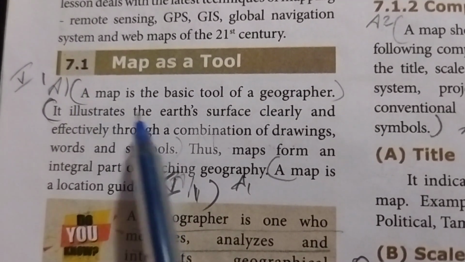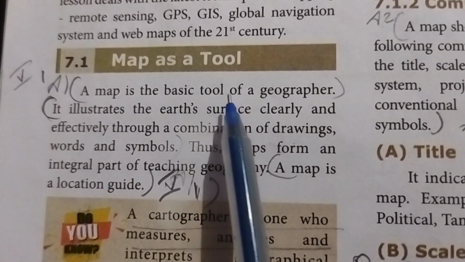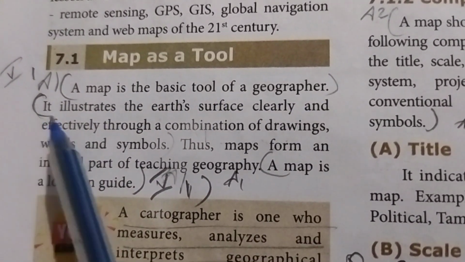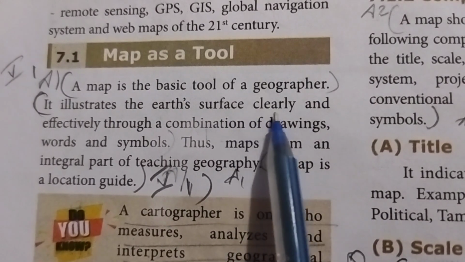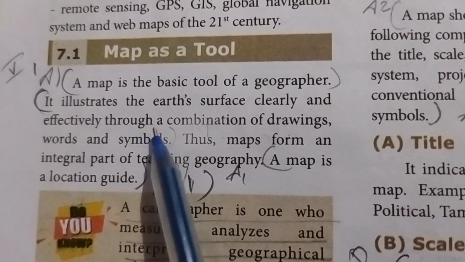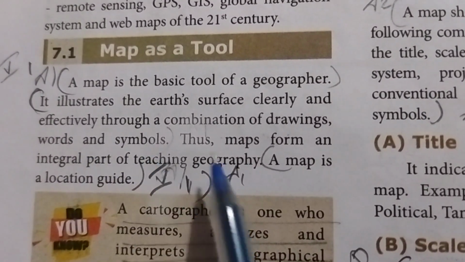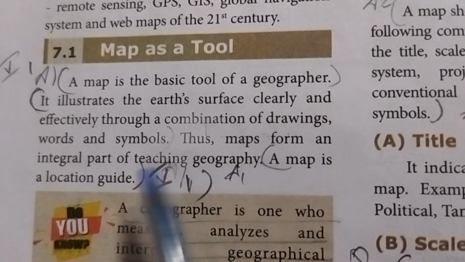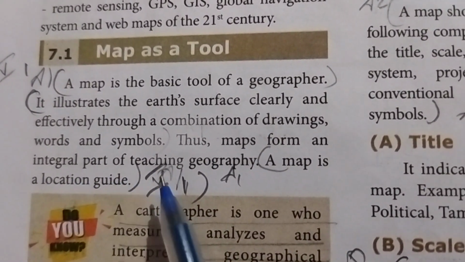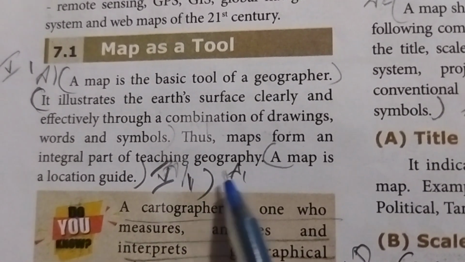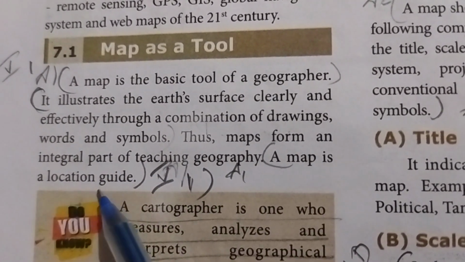A map is the basic tool of a geographer. It illustrates the earth's surface clearly and effectively through a combination of drawings, words and symbols. Maps form an integral part of teaching geography. A map is a location guide.